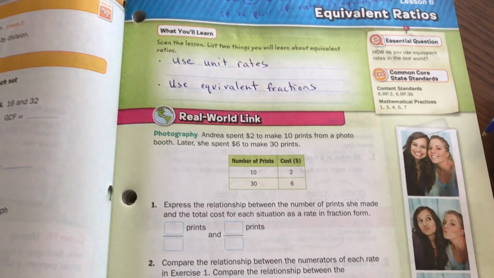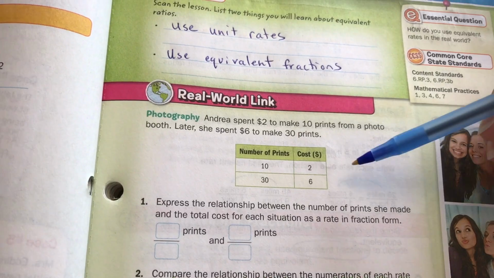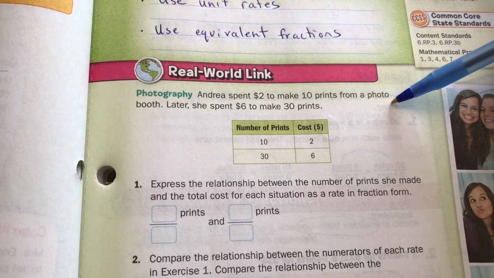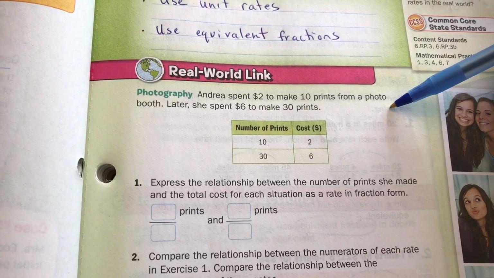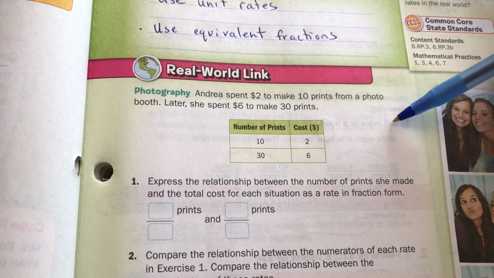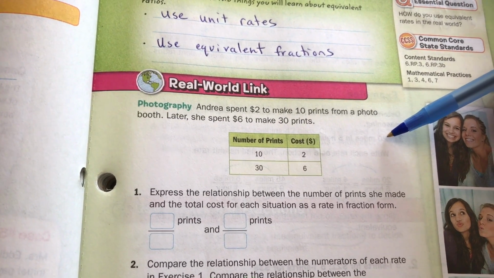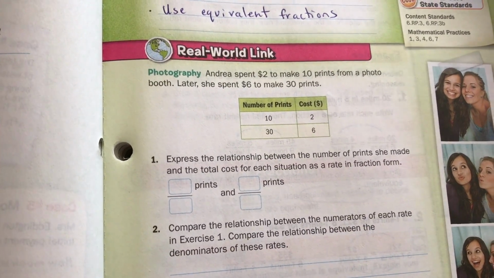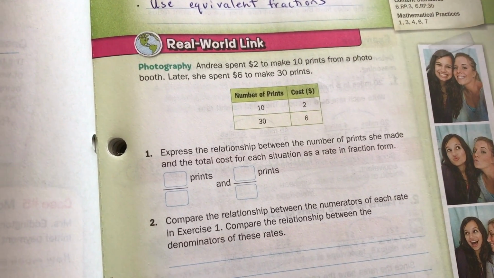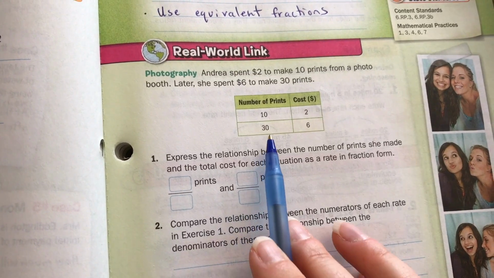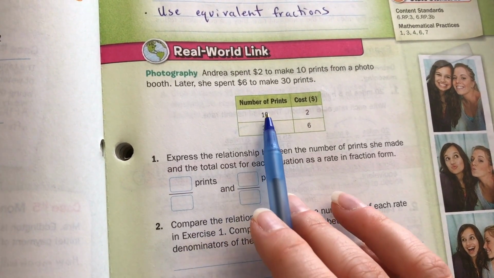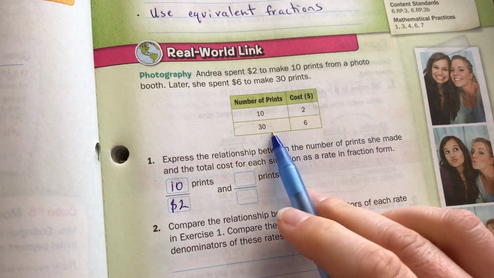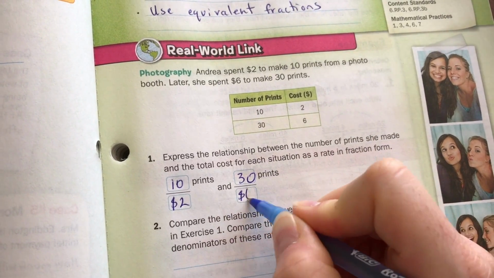Now, just our first example is going to be looking at this little table right here. It's talking about photography. It says Andrea spent $2 to make 10 prints from a photo booth. Later, she spent $6 to make 30 prints. So, express the relationship between the number of prints she made and the total cost for each situation as a rate in fraction form. So this is just turning the rate into a fraction. So she had 10 prints for $2. And then later she got 30 prints for $6.